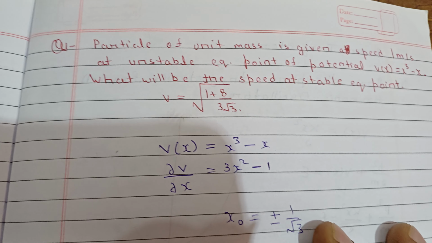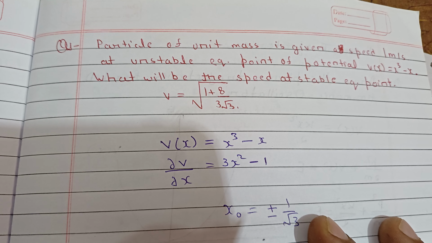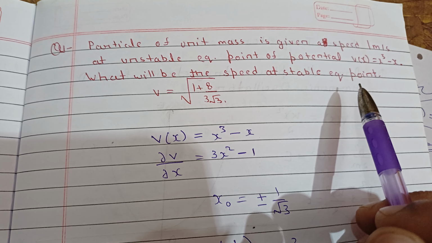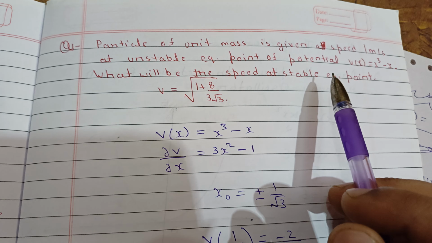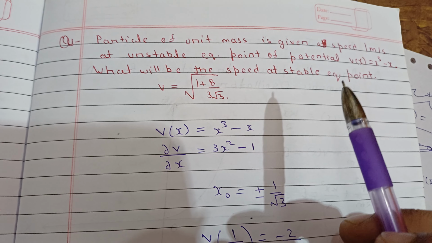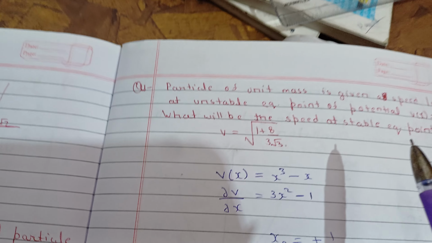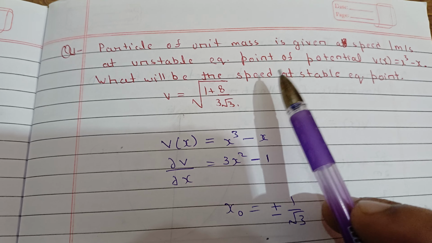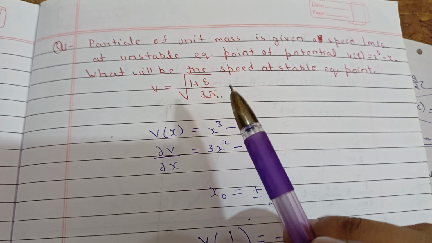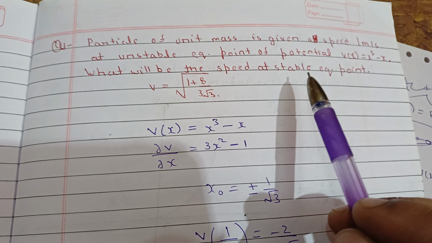Now this was also a question. A particle of unit mass is given speed 1 meter per second at the unstable equilibrium point of this potential. What will be the speed at the stable equilibrium point? If this kind of question is asked, it has a simple solution. Just use conservation of energy. At the unstable point, find the potential energy and the kinetic energy, and at the stable point, find the potential and kinetic energy. Then you can find the velocity.